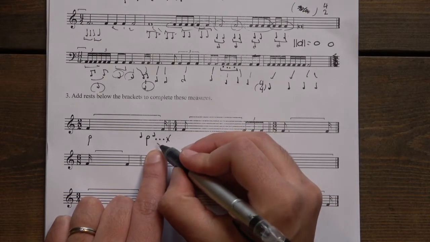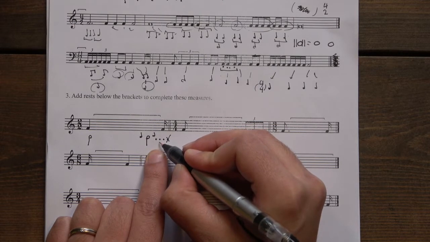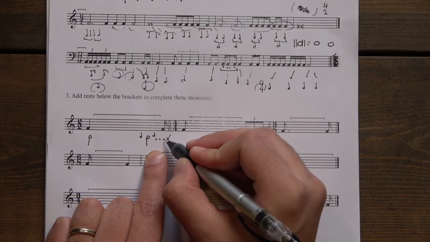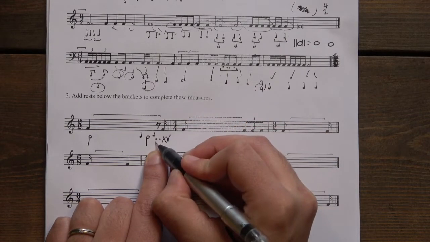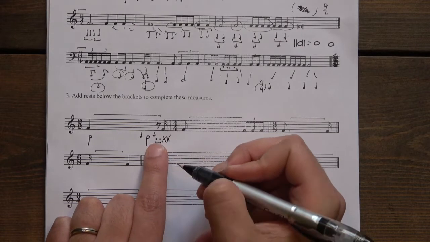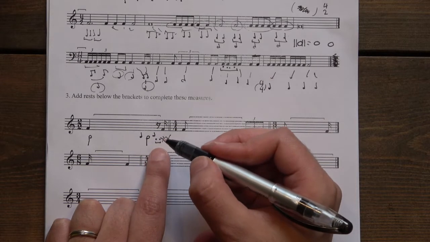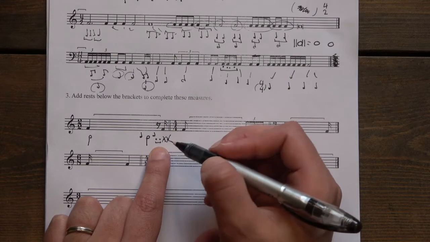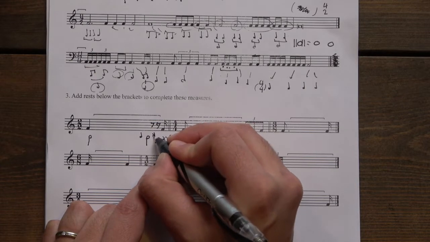Now remember, in a group of 4 things, you cannot attach the middle 2. You cannot attach these 2. If you put an 8th rest here, you are attaching these 2, that's wrong. So instead, you just have to write 1 16th rest and get rid of that. Now we have 2 16th notes left over. In a group of 4 things, it's okay to attach the front 2. So these 2 16th notes can become 1 8th rest, and now that's gone, and that's our quarter.